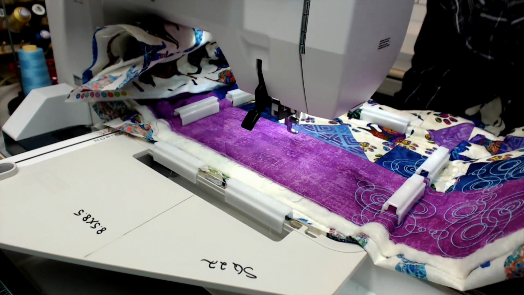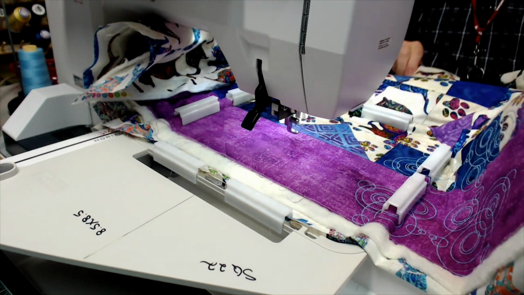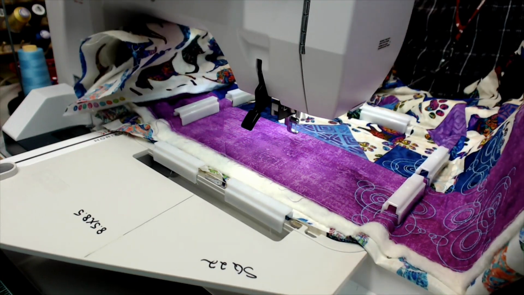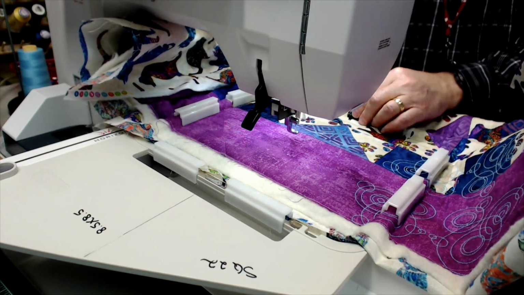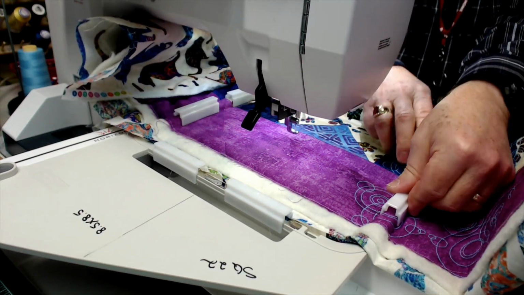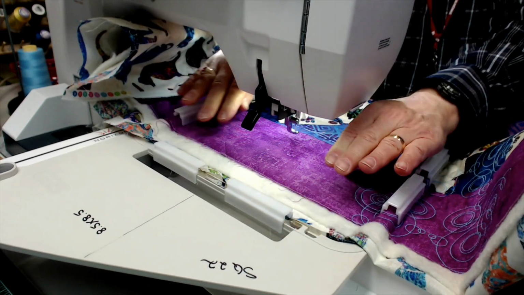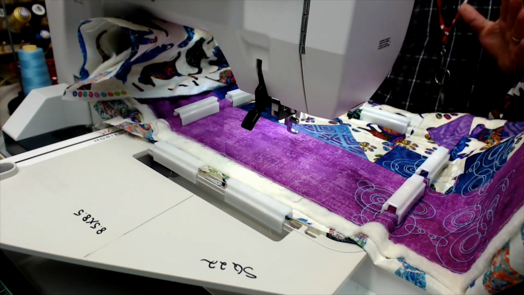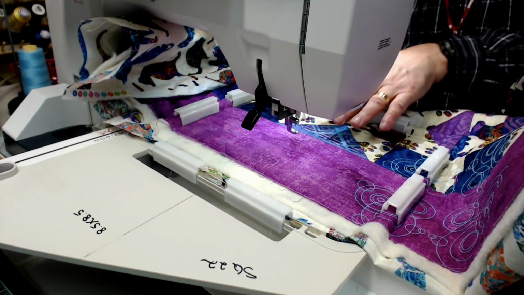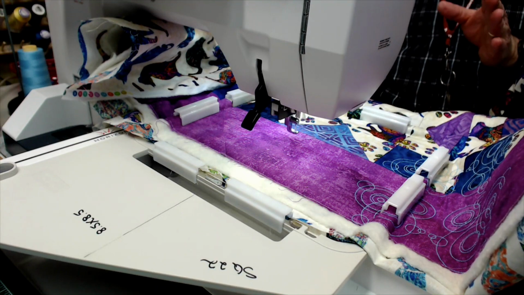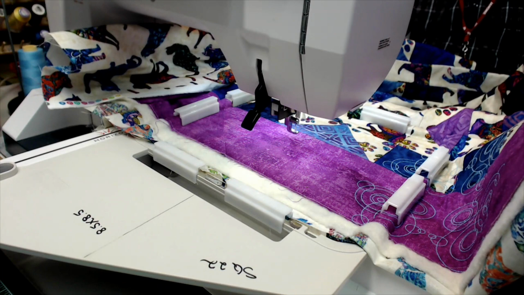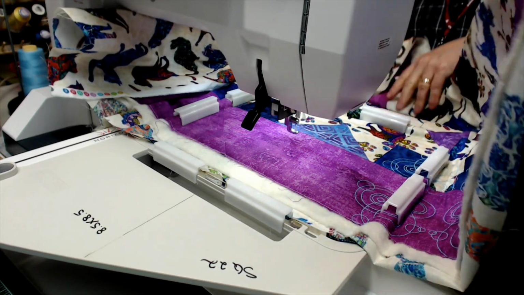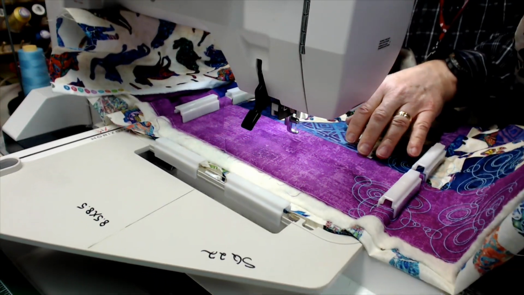Okay, I think that's good. Make sure these are secure. I have had them pop out, and usually only one pops and it doesn't cause you any problem, but sometimes it happens, so you just want to double check, make sure the weight is distributed on the quilt, and away we go.